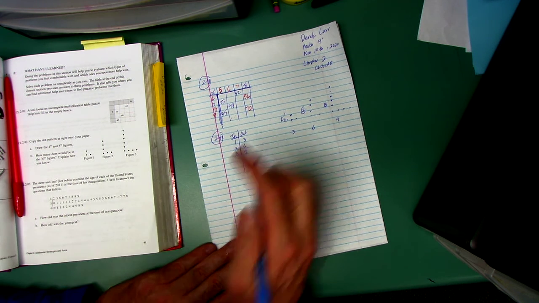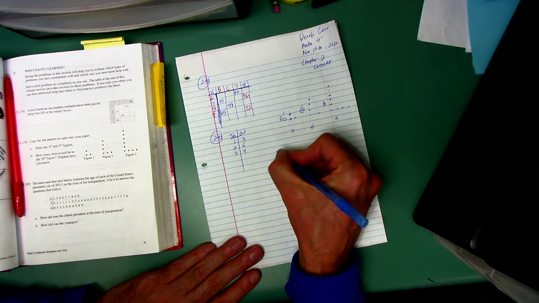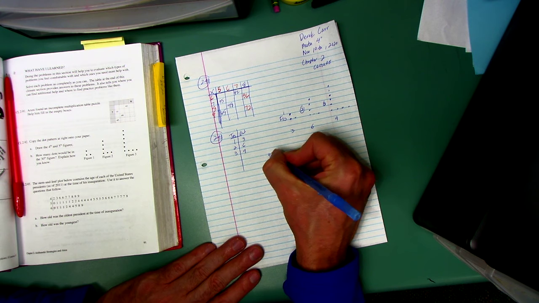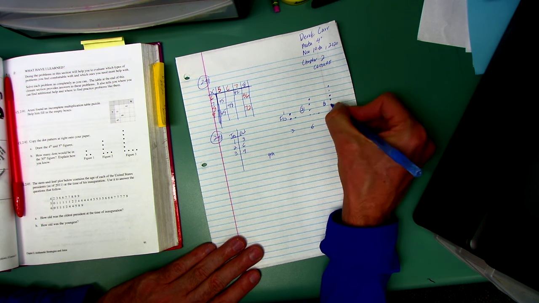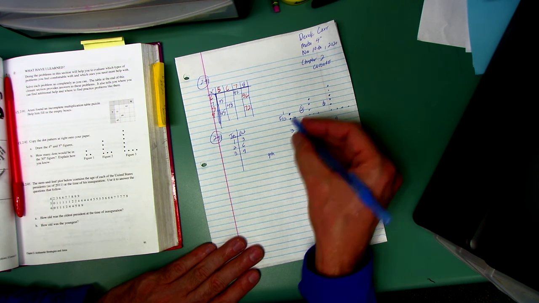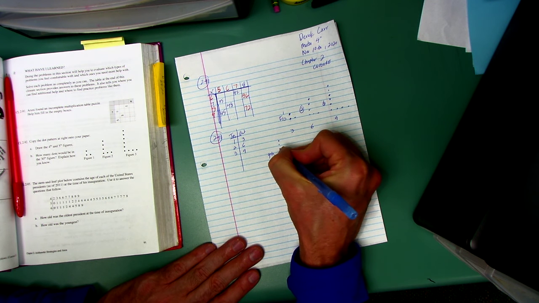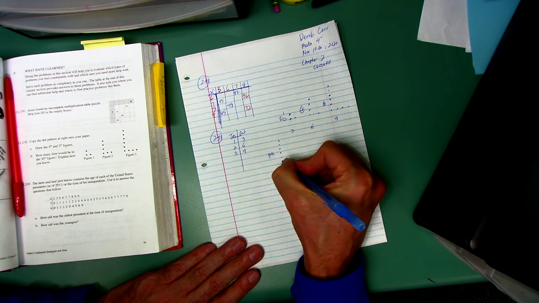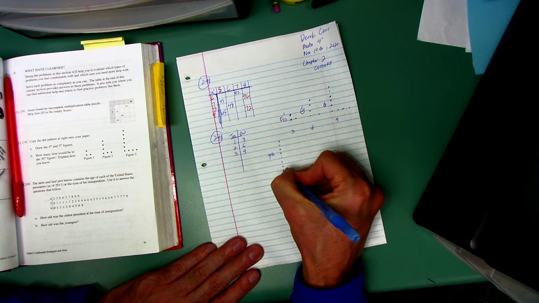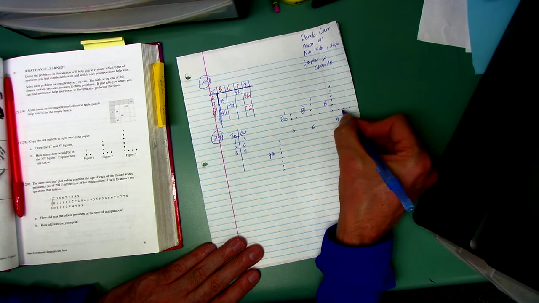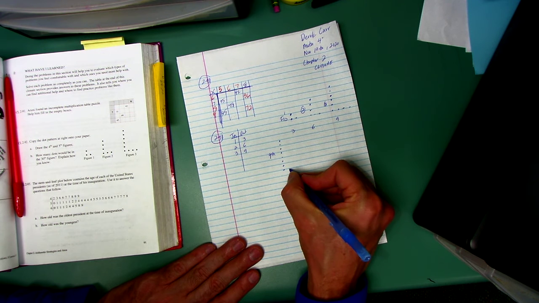Okay, well, they want you to draw the 4th and 5th first, right? So on the 4th, I'm going to have the 2, 4, 6, and 2 more. So how many? 8. And I'm going to have 1 plus, how many? This is 1 plus 3. This is 1 plus 4.